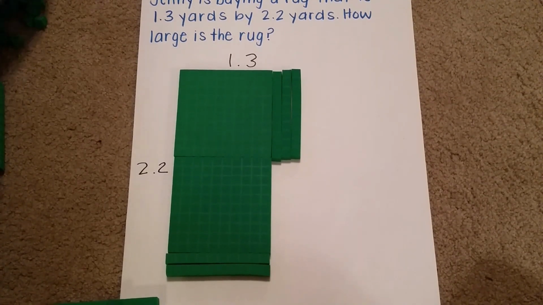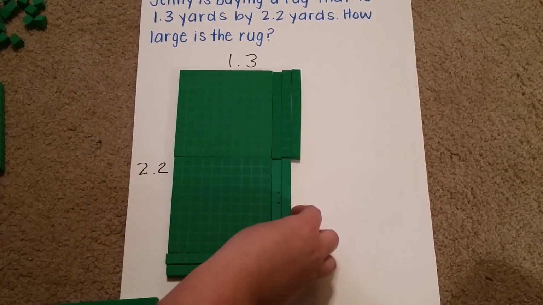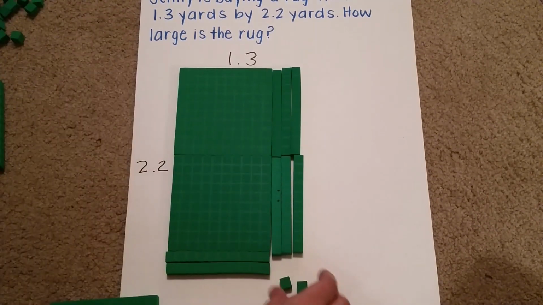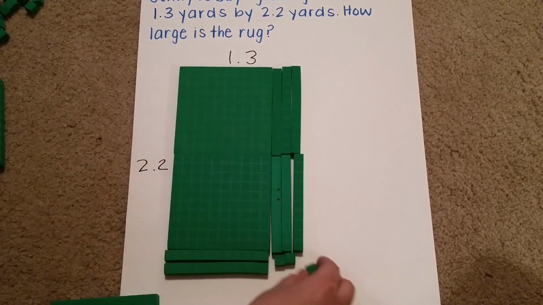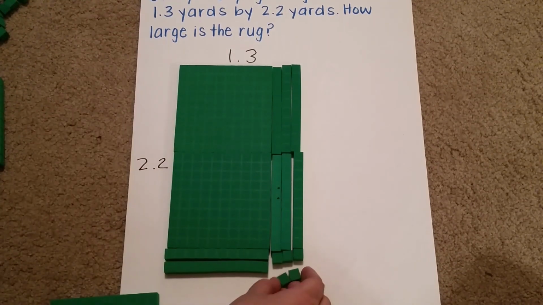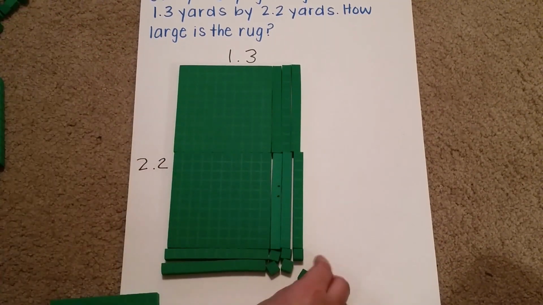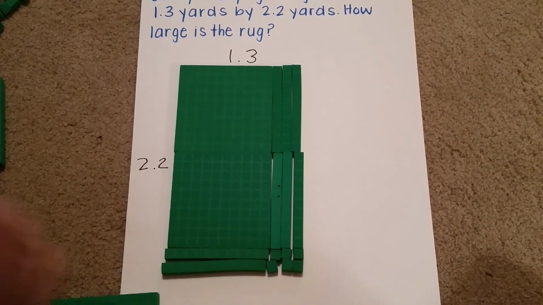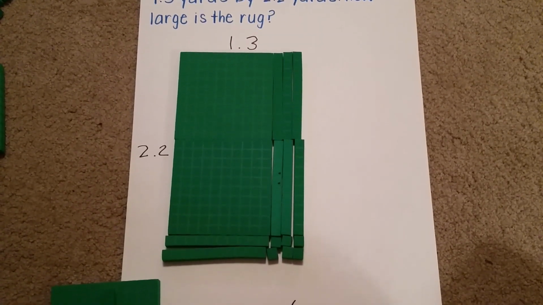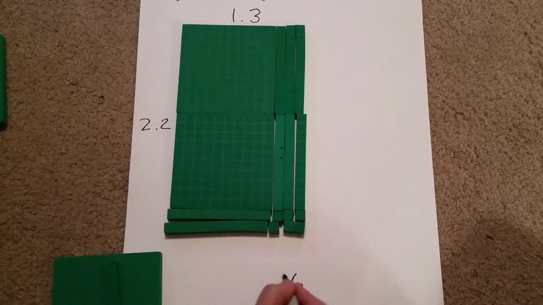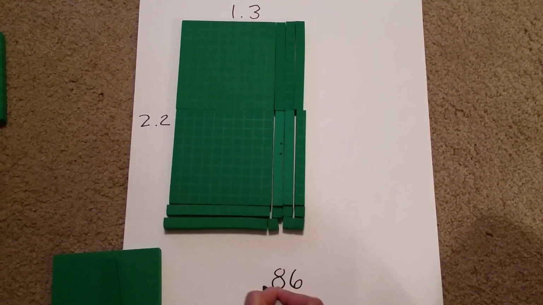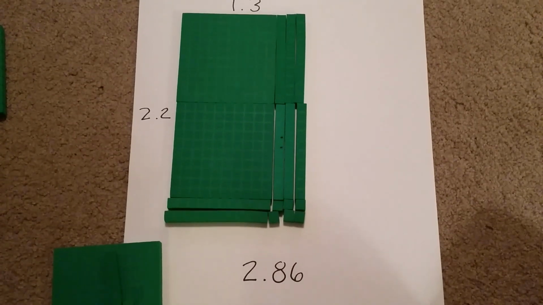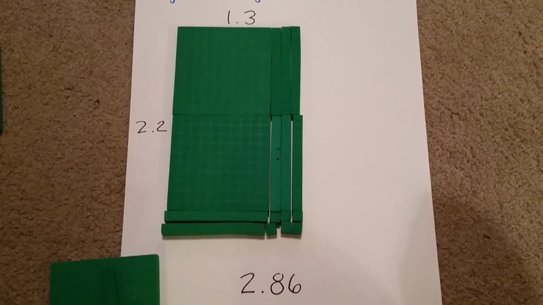An array is a complete rectangle, so I will complete the rest by filling in with 3 more tenths and 6/100ths. In order to determine my total for this array, I'll count up all of my manipulatives. I have 6/100ths, 8/10ths, and 2 wholes for a total of 2 86/100ths.